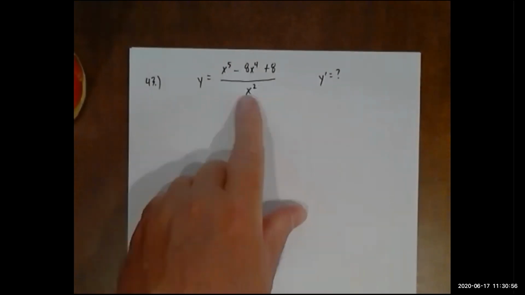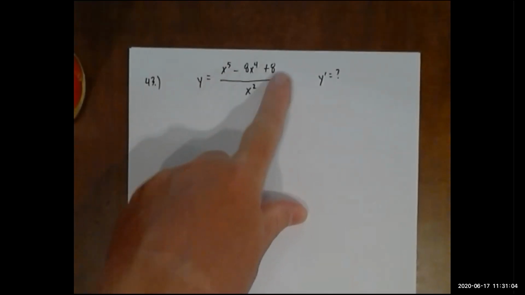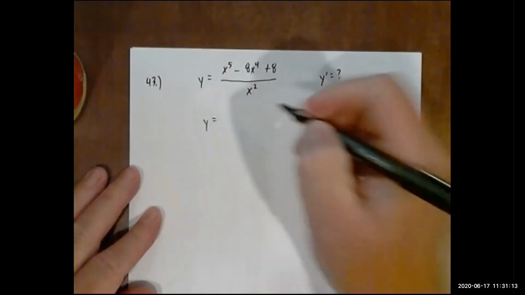With this one, because I look at my denominator, I'm going to go ahead and take this one fraction and split it up into 3 different fractions. Hopefully you remember how to do this from algebra.